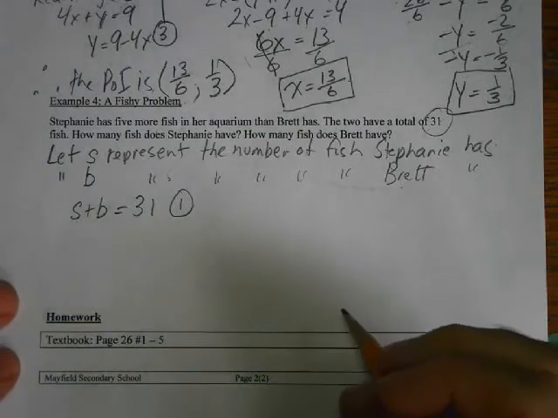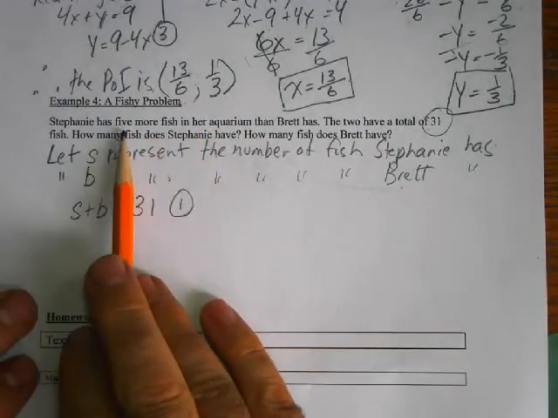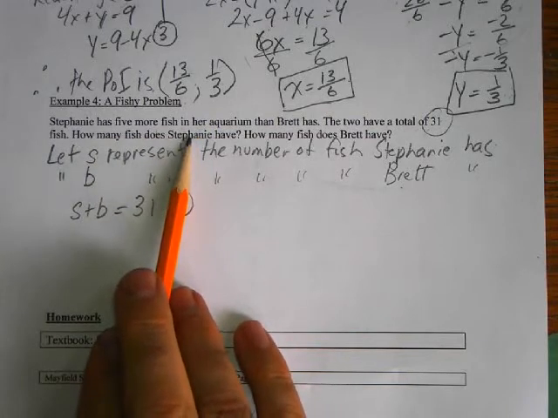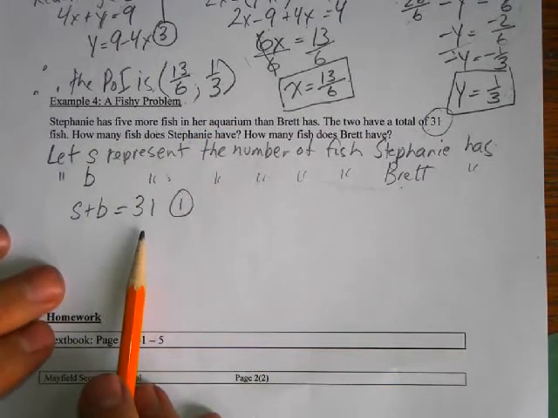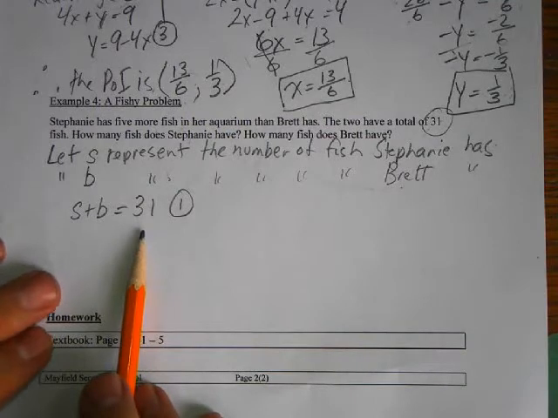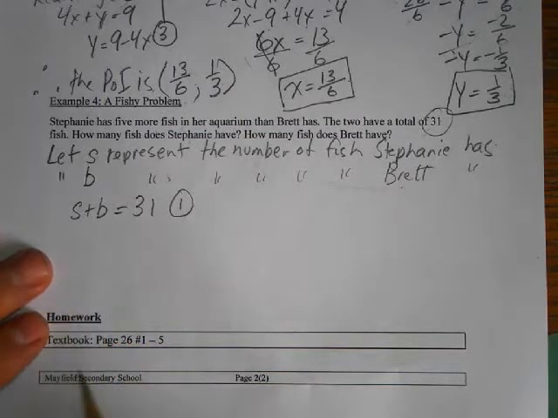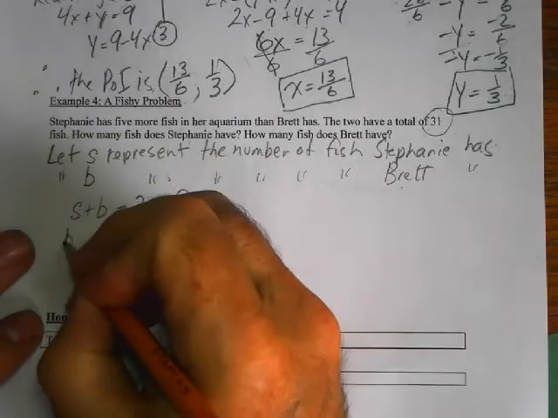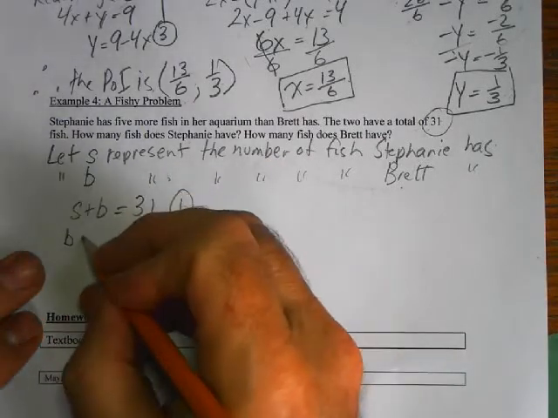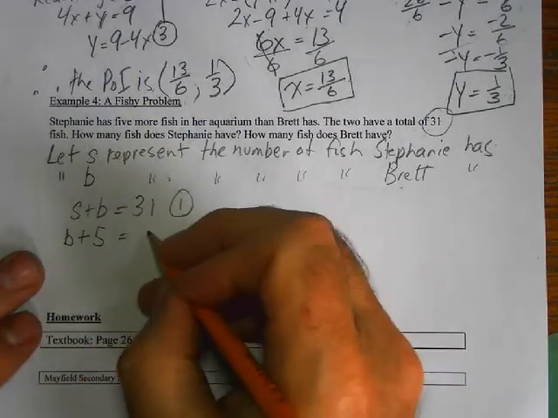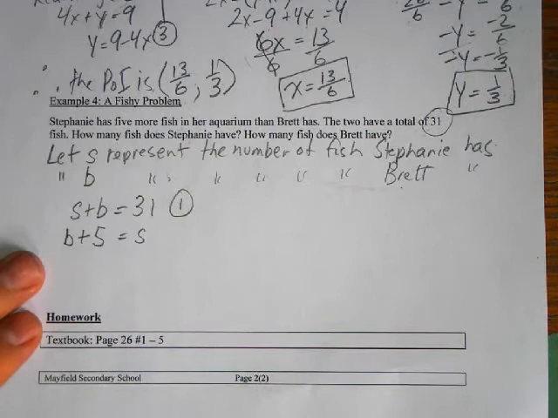Okay, the second one's a little bit more difficult. Sometimes you play around with it. Stephanie has 5 more fish in her aquarium than Brett does. Okay, so if I knew how many fish Brett has, would I know how many fish Stephanie has? Yes, because Stephanie has 5 more than Brett. So if we took the number of fish Brett has and added 5, we would get the number of fish that Stephanie has.